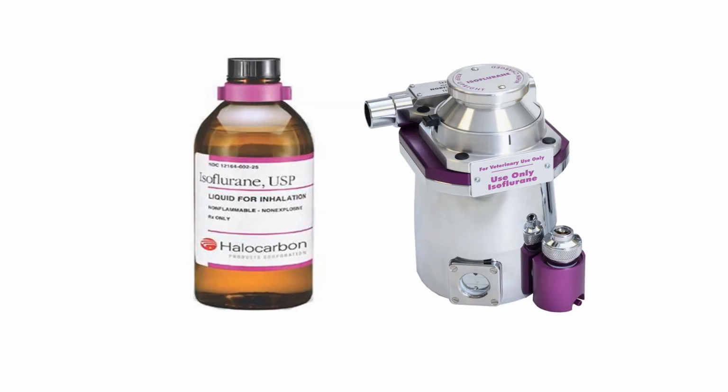This is our isoflurane. Again, this is a volatile agent. It has a high vapor pressure. It needs a specific vaporizer or a precision vaporizer. So this is the vaporizer of our isoflurane. So this is specific, color-coded, with a purple cap, and our vaporizer is purple as well.